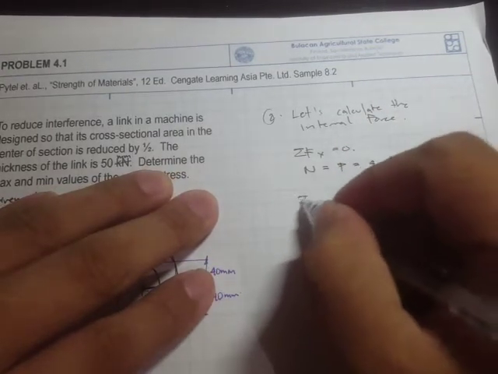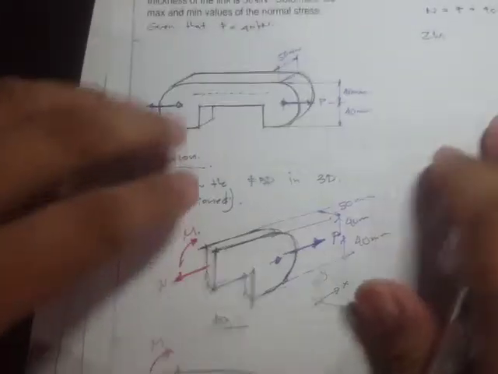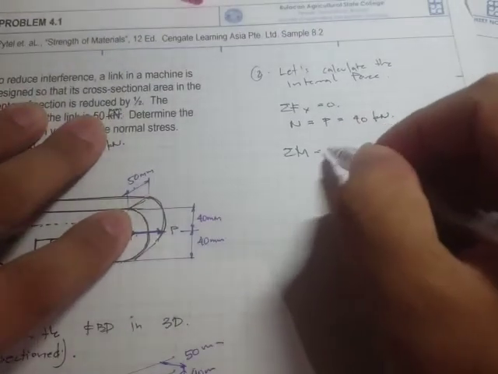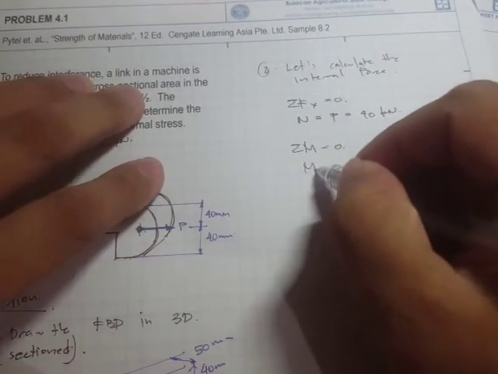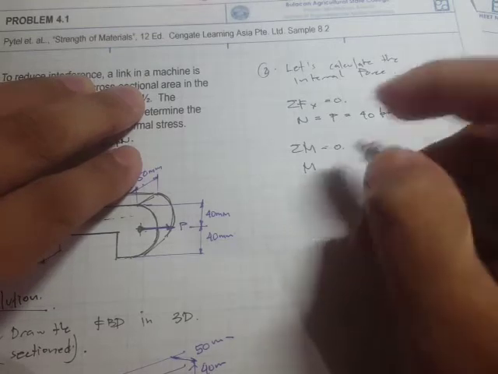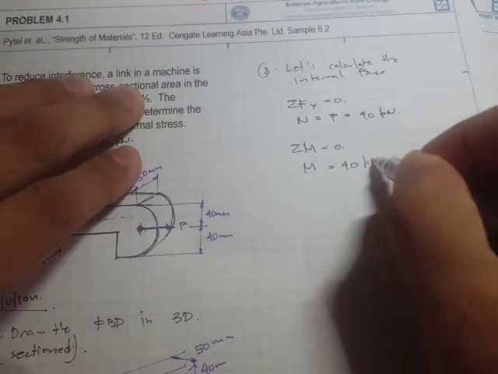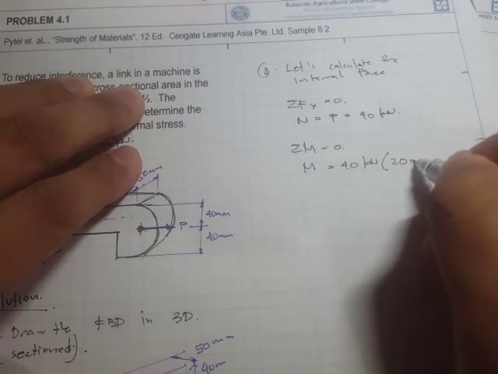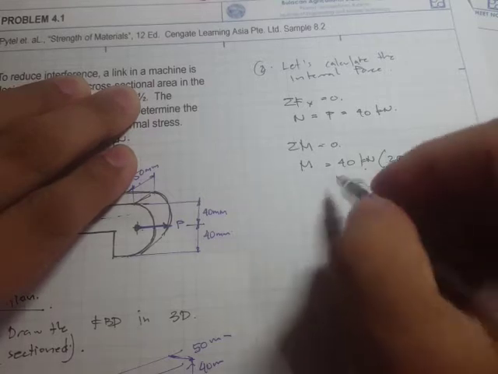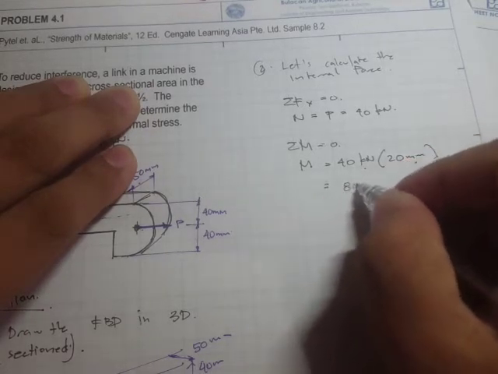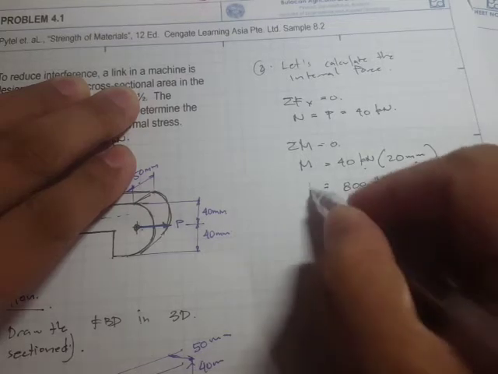And if we take summation of moment at the section right here, what we obtain is that the internal bending moment is just equal to 40 kN times the moment arm of 20 mm. This is kN, this is mm. Then this is just the same as 800 N·m.